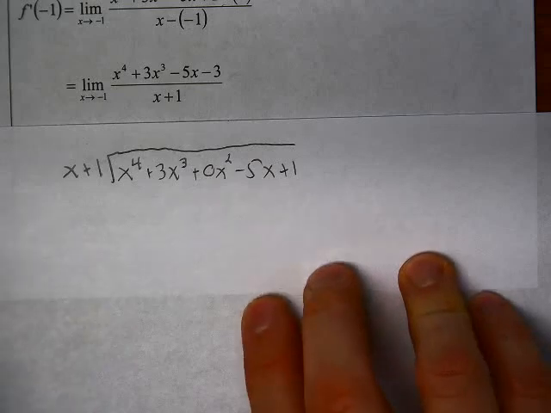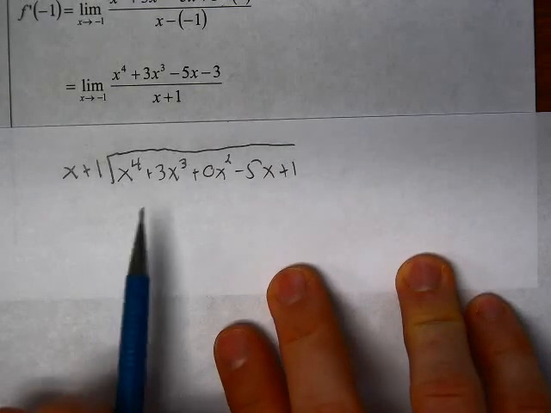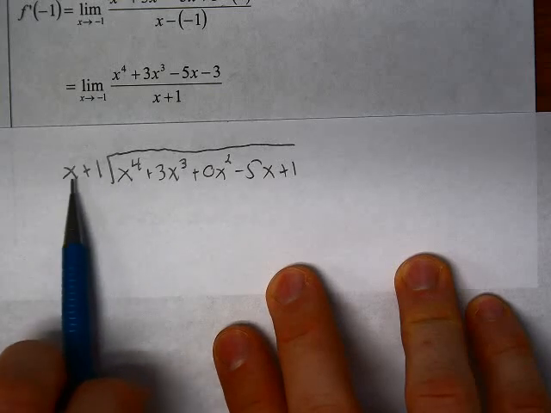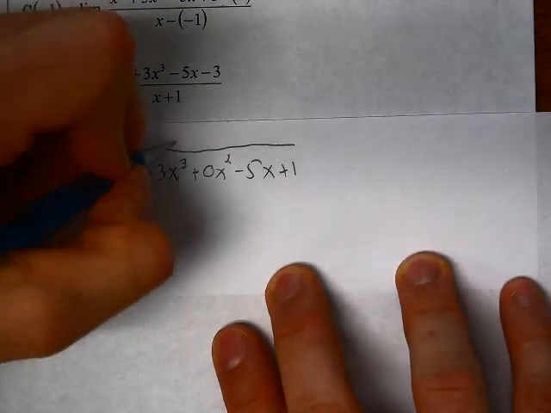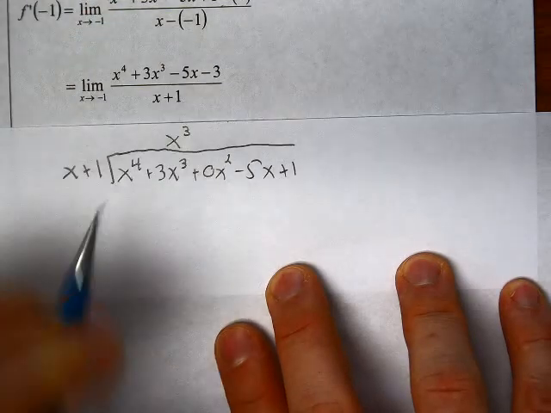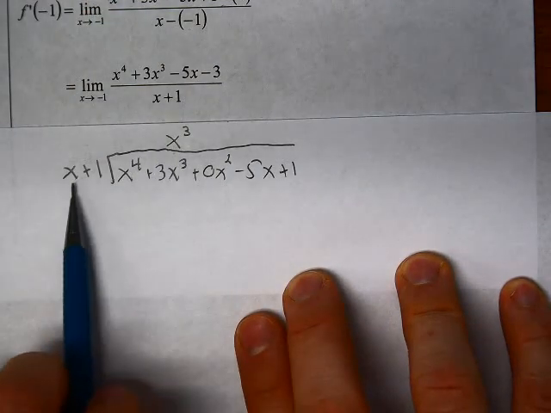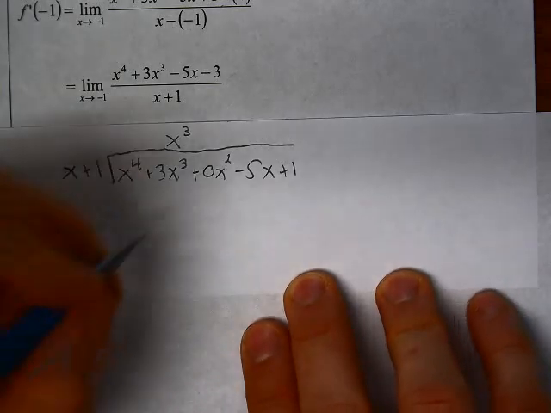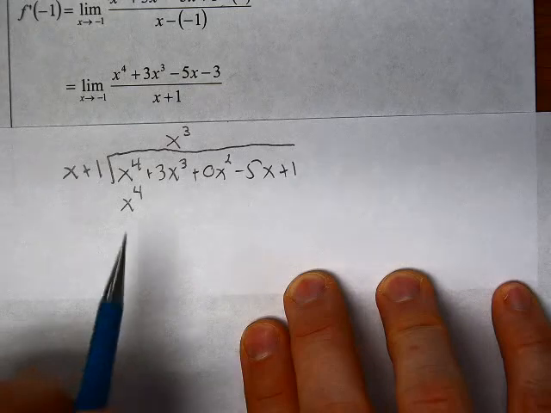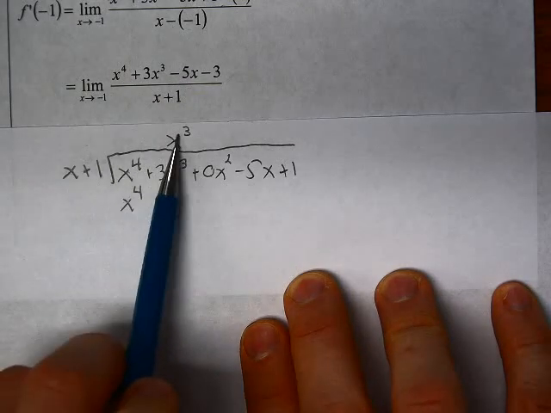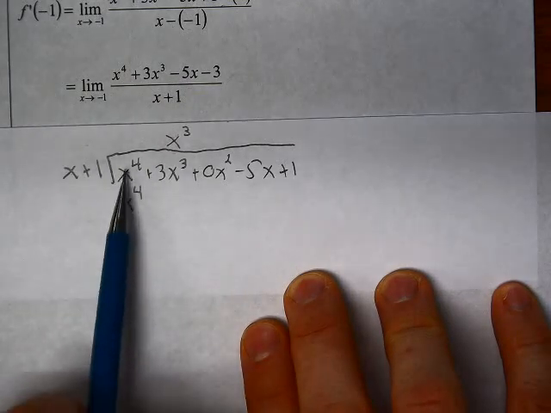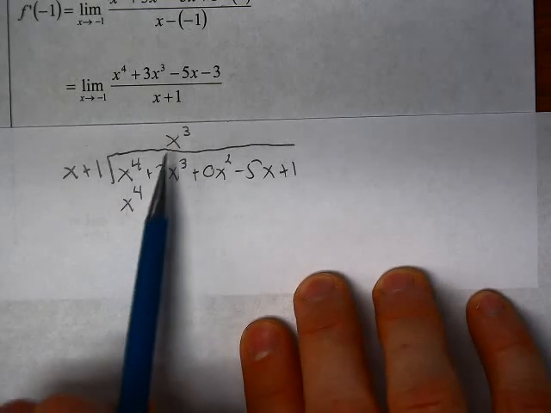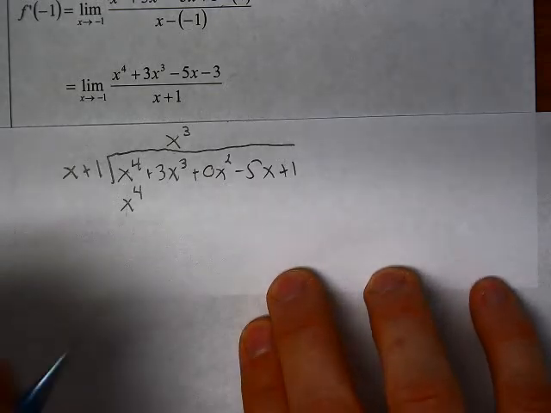Alright, so watch the way I do this. When I do the polynomial long division, I only care about the leading terms. So I do x to the 4th divided by x gives me an x cubed. Now I'm going to multiply that x cubed times the x plus 1 and write it down underneath this polynomial. Because we divided the leading terms, when we multiply this back down, the leading term should always be the same one as we had above. So x cubed times x is x to the 4th. X cubed times 1 is x cubed.